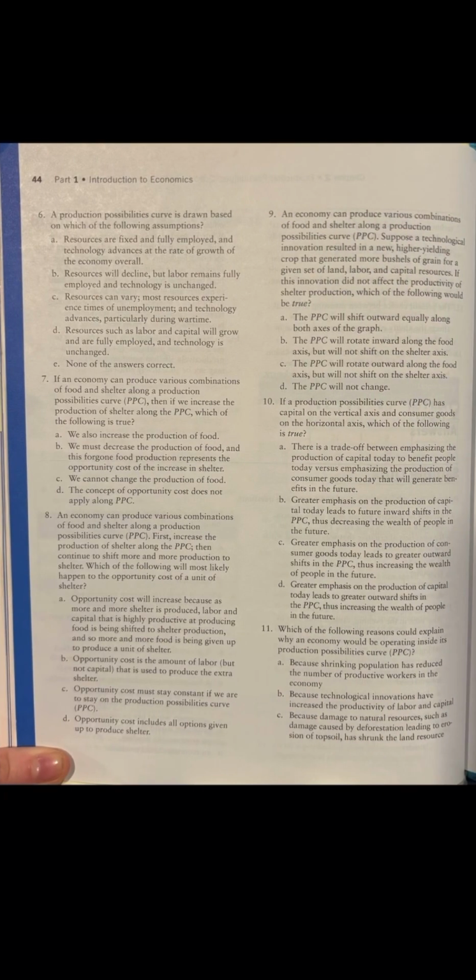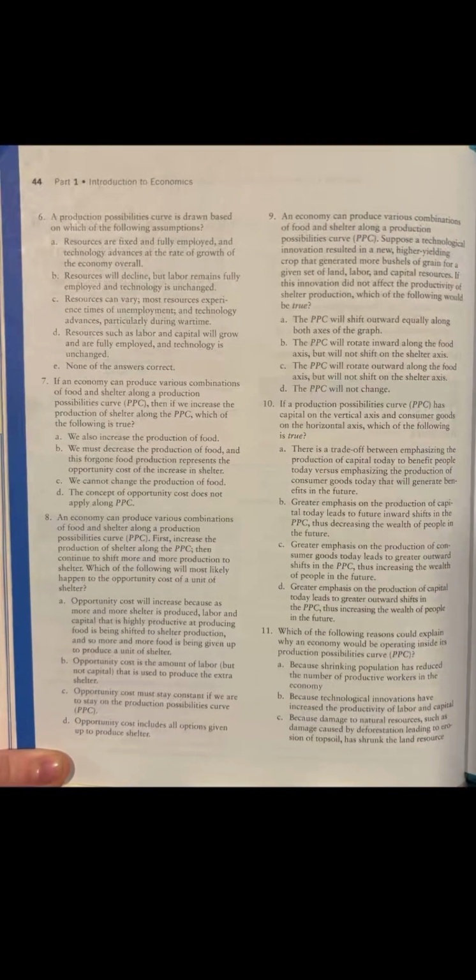5. A production possibility curve shows the various combinations of 2 outputs that A. Consumers would like to consume. B. Producers would like to produce. C. An economy would produce. And D. An economy should produce. 6. A production possibilities curve is drawn based on which of the following assumptions? A. Resources are fixed and fully employed, and technology advances are at the rate of growth of the economy overall.